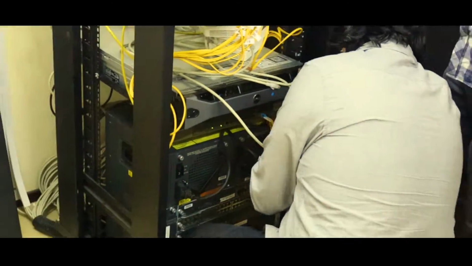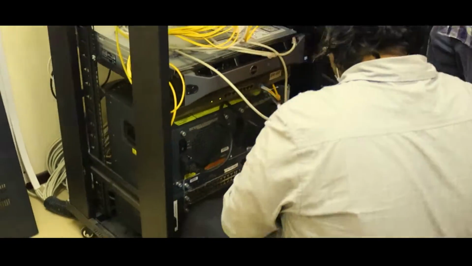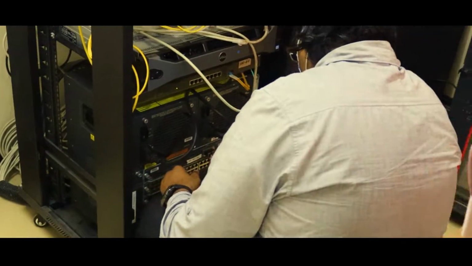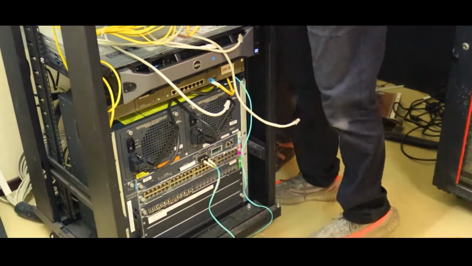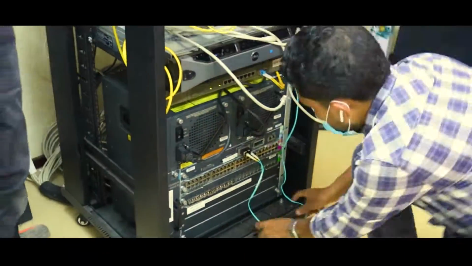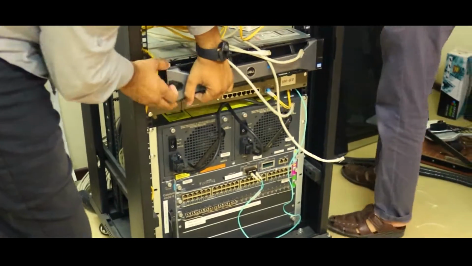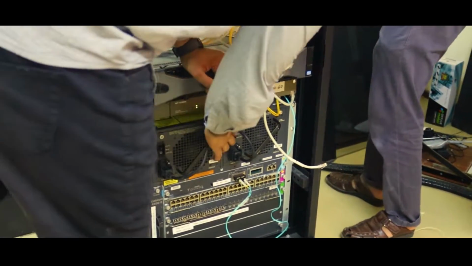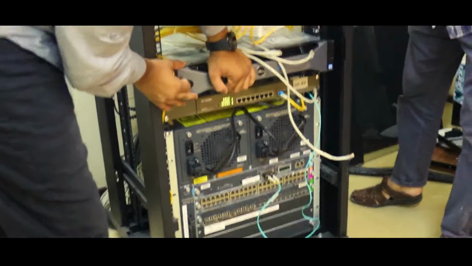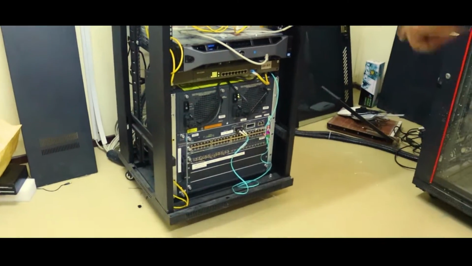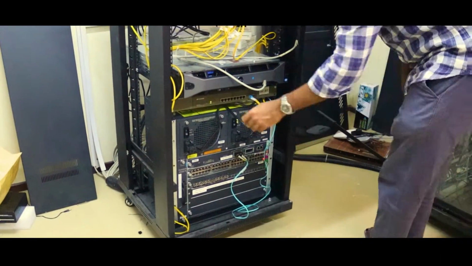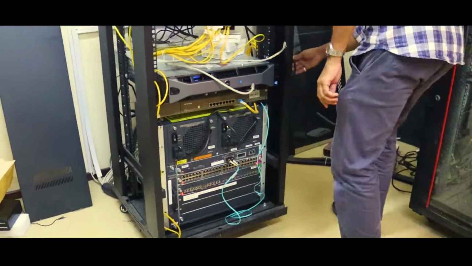I just wanted to connect the 10 gig link to the server before we turn on anything. Right, the server is turned on. The core switch is turned on as well.